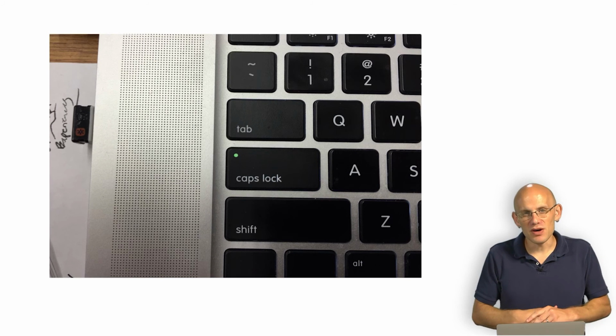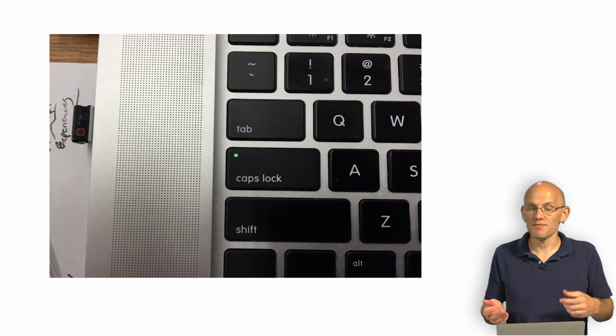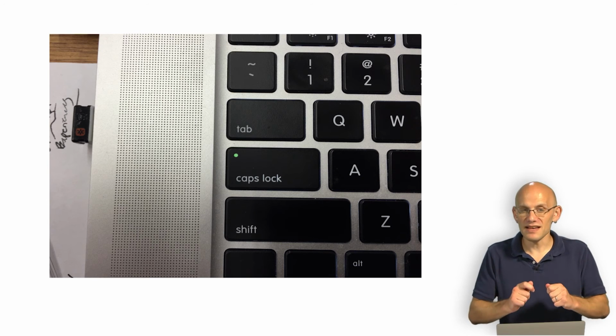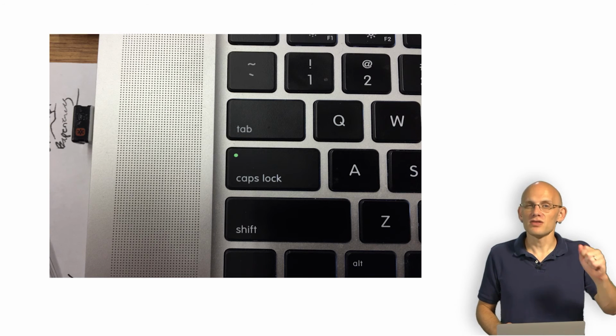Classic example of a mode is the caps lock key. Hit the caps lock key, I type in A, I get an uppercase A. Hit it again, I type in A, I get a lowercase a. Classic mode, right? On, uppercase, same input, off, lowercase, right?